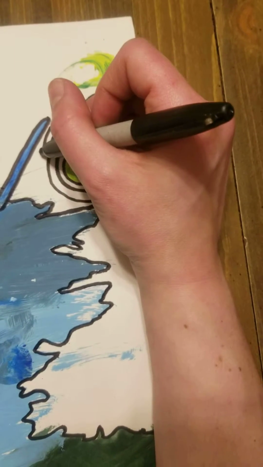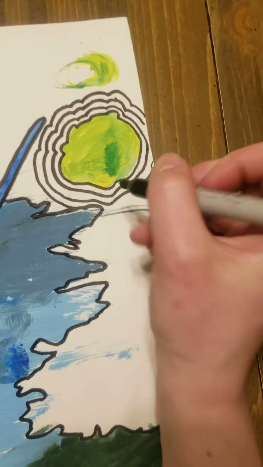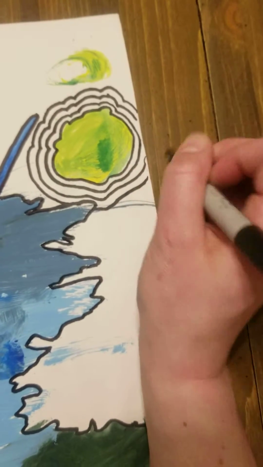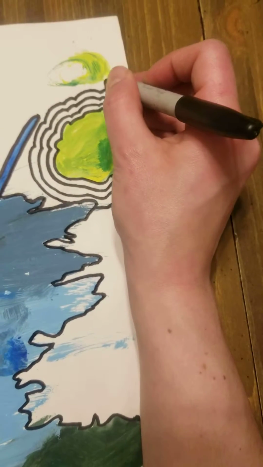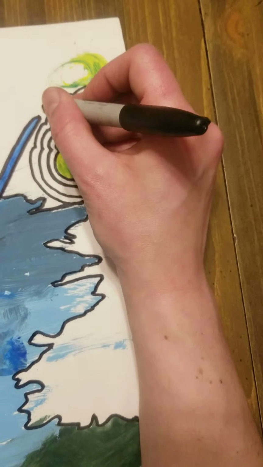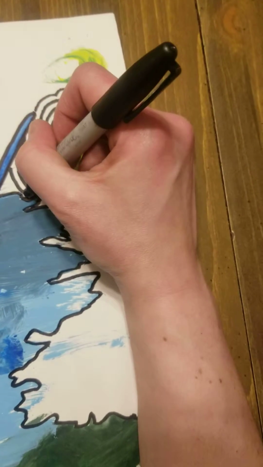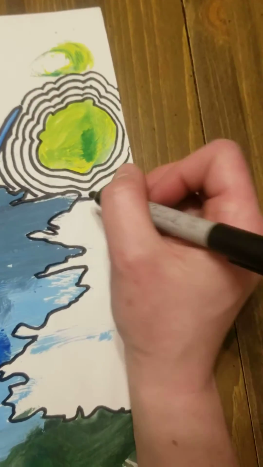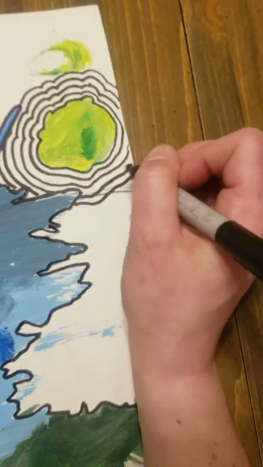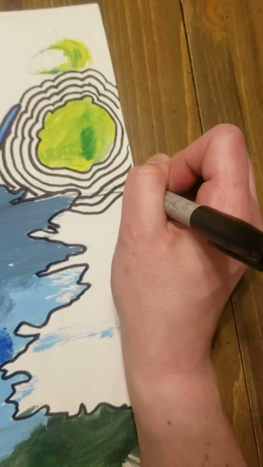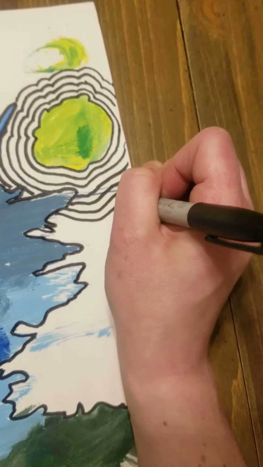These are just ideas, once again. So if you are not interested in doing concentric line and having your lines radiate out from your shapes, then you don't have to do that. But these are some things that you may want to add to your work if you like the way this looks.